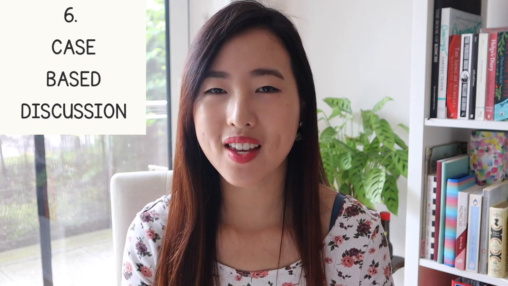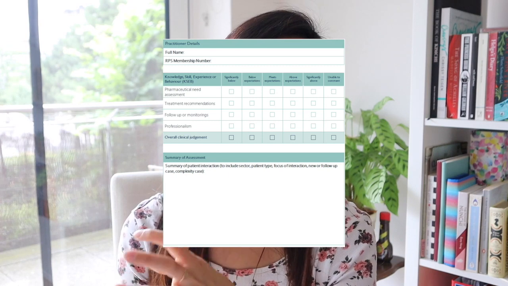Just get it done. So the sixth assessment is a case-based discussion. And at the start I was like, so what's the difference between a MINI-CEX and a case-based discussion? Well, a case-based discussion is a lot more in depth. A MINI-CEX you can get done on the ward, you can just talk about it with your assessor and probably get it done, whereas a case-based discussion is a lot more in detail.